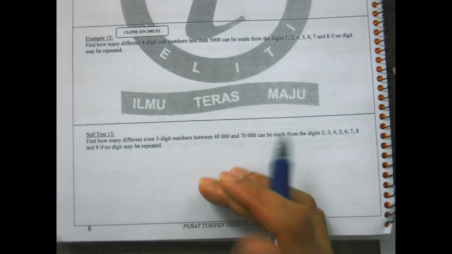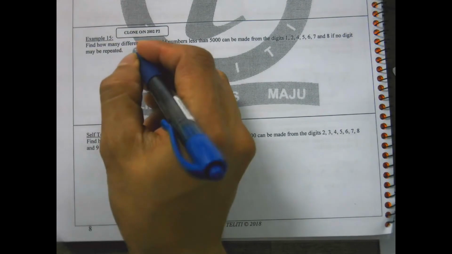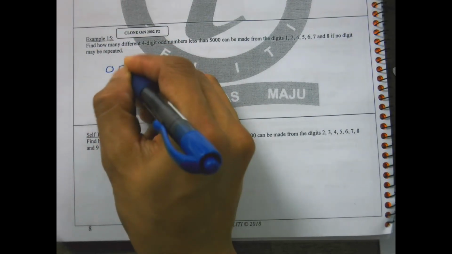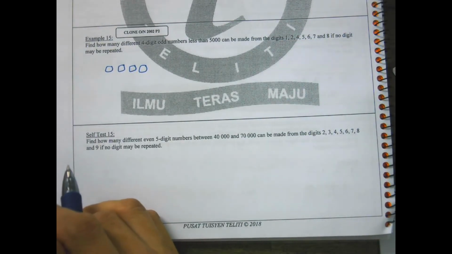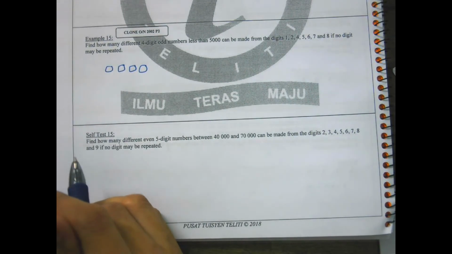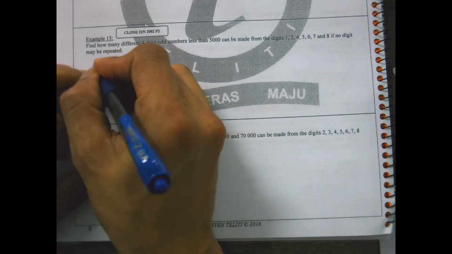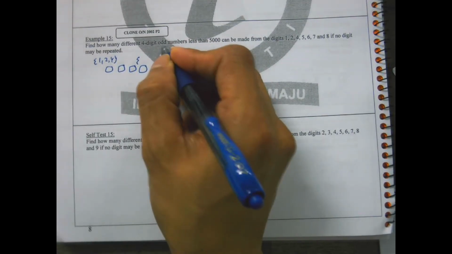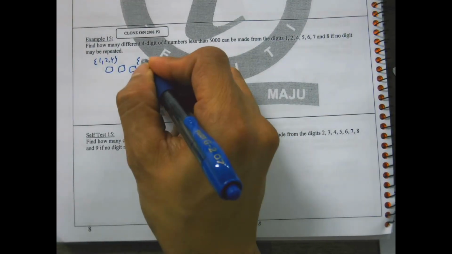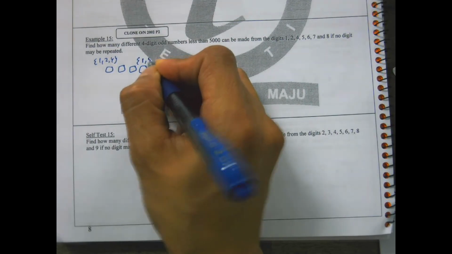Now, let's look at the next one. How many different 4-digit odd numbers less than 5,000 can be made from these digits if no digit may be repeated? Okay, this one is a bit more difficult. When you say less than 5,000, you have to start from what? 1, 2, and 4. But at the same time, it must be an odd number. Odd number means 1, 5, 7.